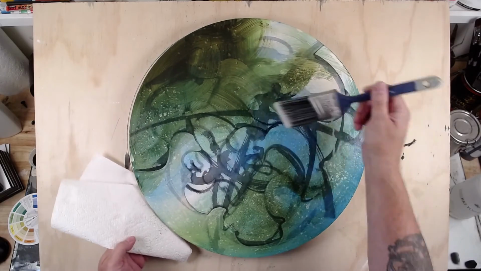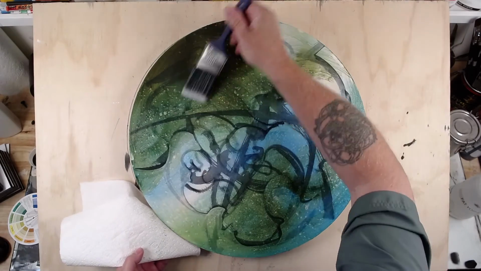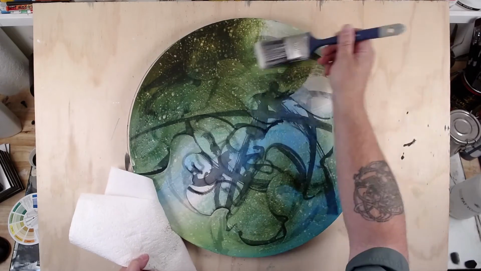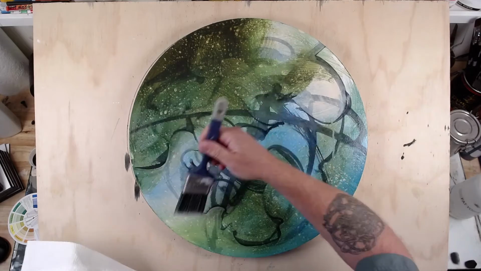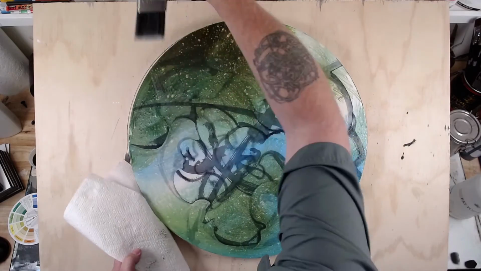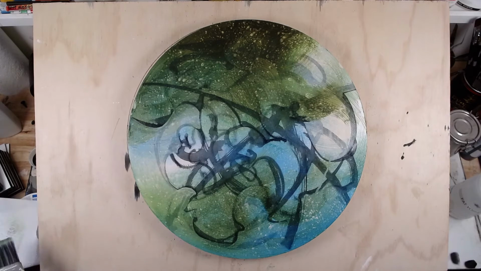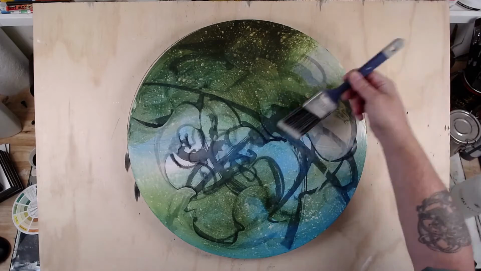And I just really like the idea that what was before a really straightforward application of a glaze now is kind of incorporated with the colors that came before. And there's a real organic quality about this now. Oops, I see what I missed.